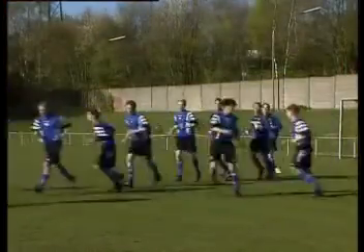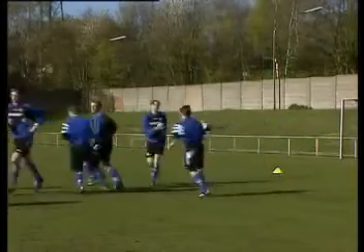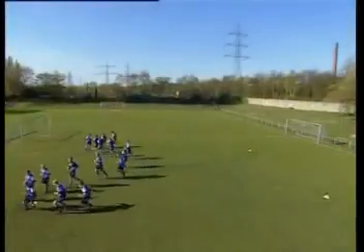The players must concentrate fully if they are to be able to maintain the correct distance to their partner after the turn and the run through the middle.